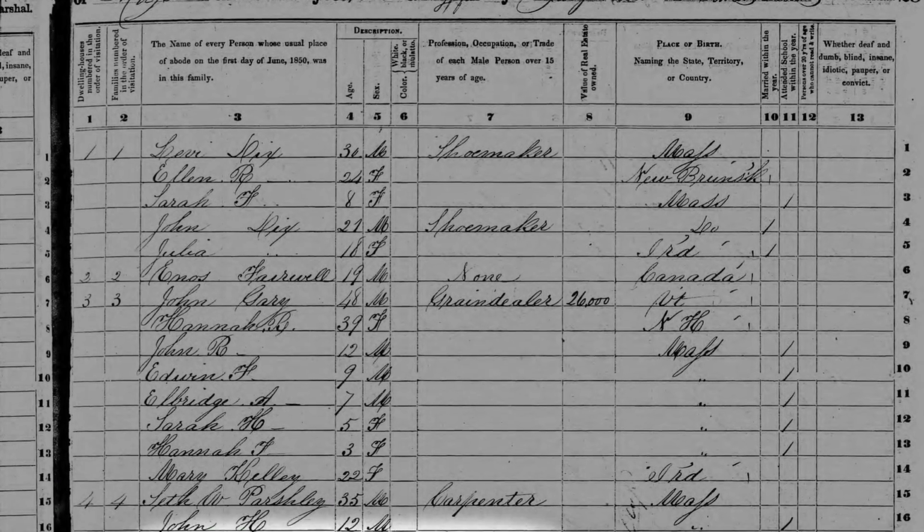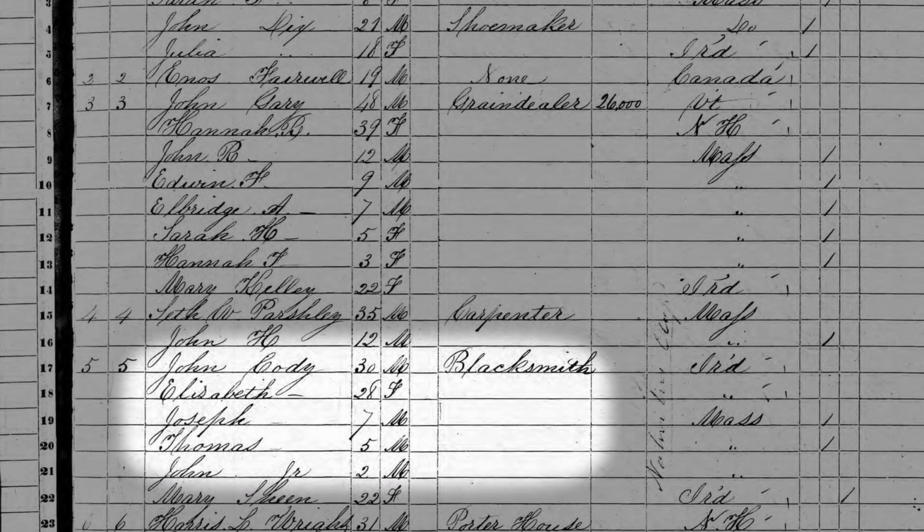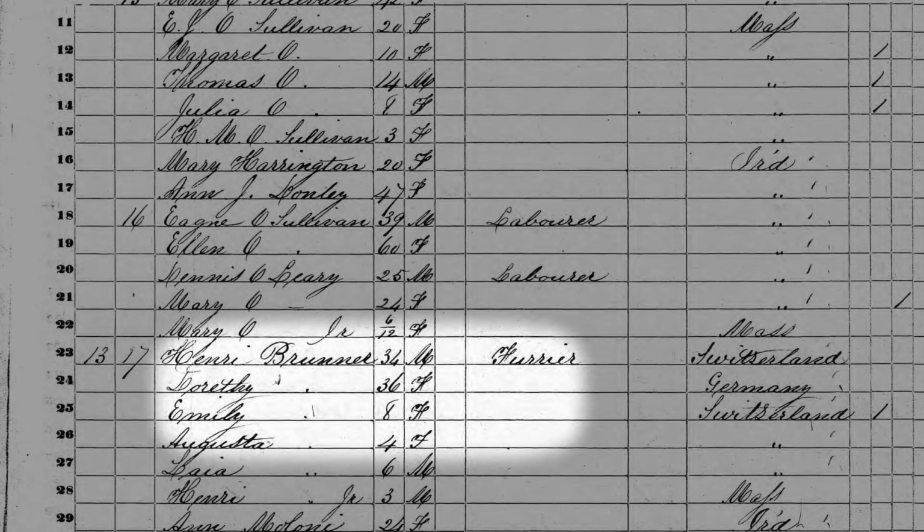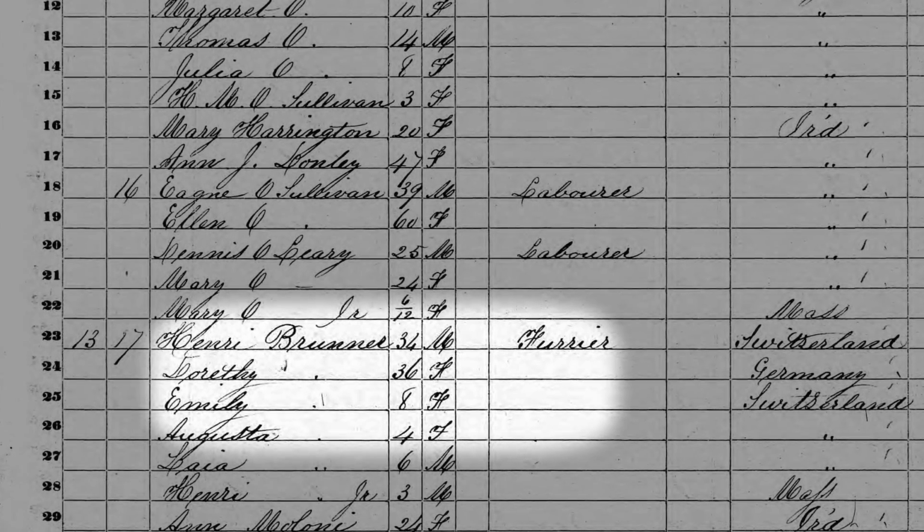And it was the ideal of common school reformers that all these people's children, male and female, native and immigrant, would attend the same school system. That would include Joseph and Thomas Cody, sons of an Irish blacksmith, Mary Sullivan, daughter of an illiterate Irish laborer, Emily Brunner, daughter of a Swiss mother and a German furrier. These kids would rub shoulders with the many children of grain dealer John Gary, born in Vermont, who owned $26,000 in property, and certainly would have belonged to the 1% of his day.